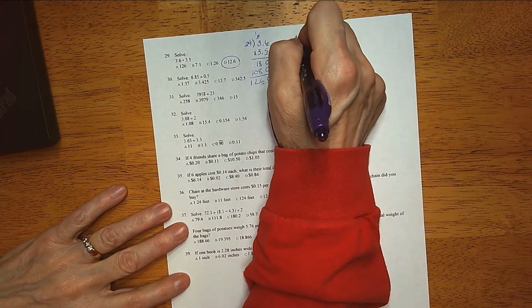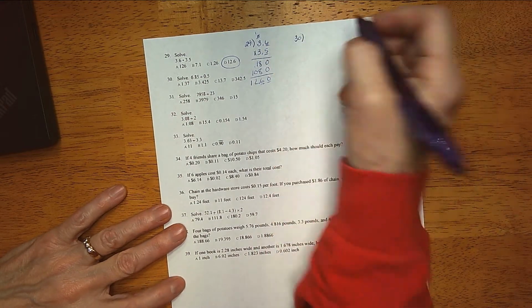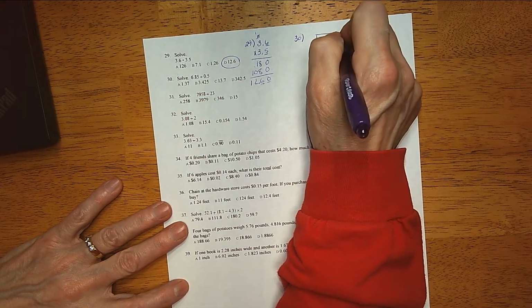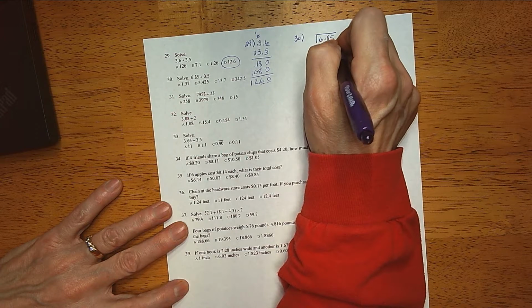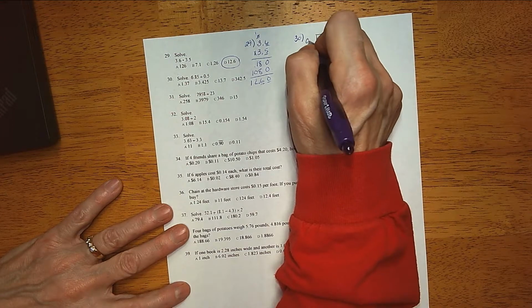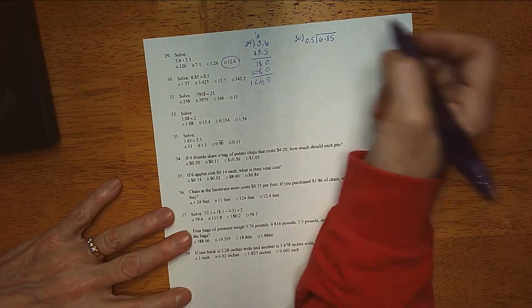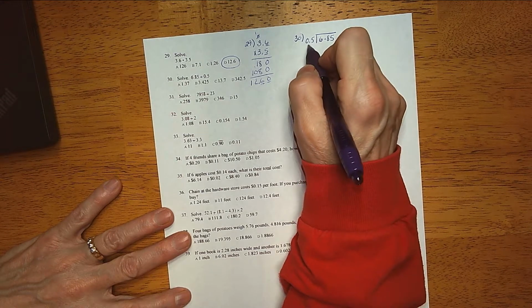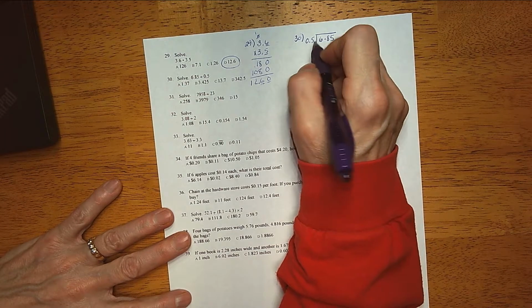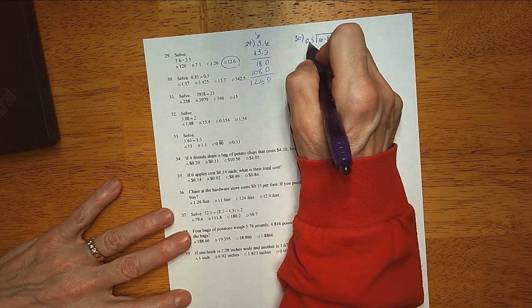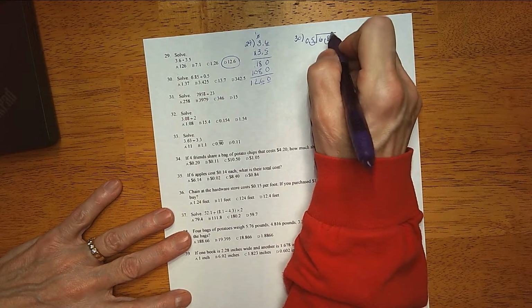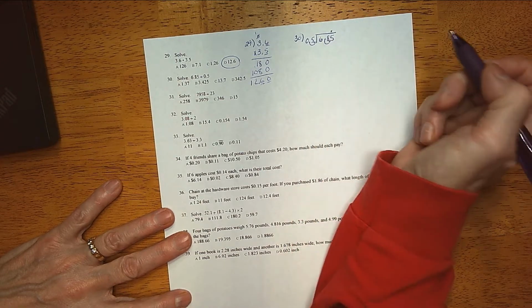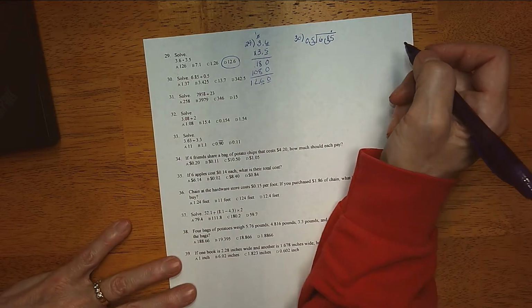Number 30 then is a nice little division problem here. So we've got 6 and 85 hundredths, and we want to divide that by 5 tenths. Well, I have a decimal in my divisor, so I'm going to move that over one place and do the same thing in the dividend. And so in the quotient, I'm going to place that decimal point right between the 8 and the 5.